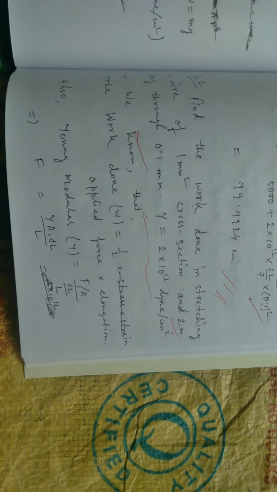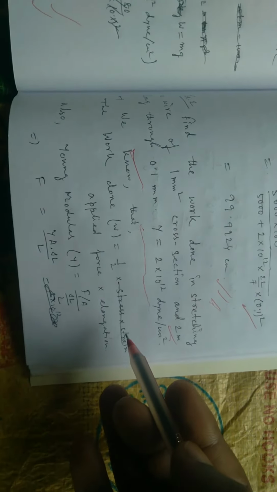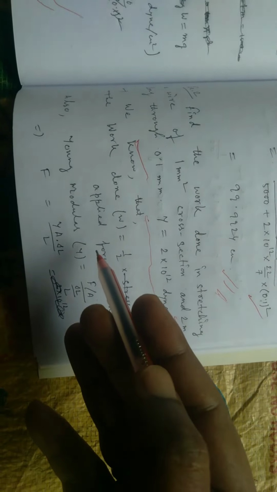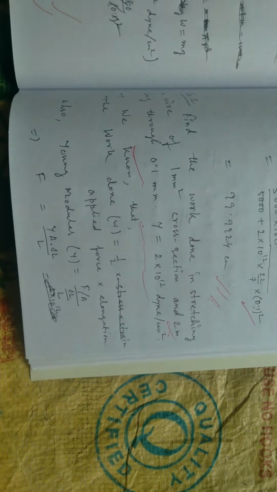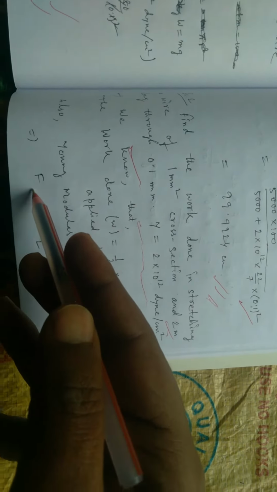We know that work done W is equal to half into applied force into elongation. Young's modulus Y is equal to stress by strain, F by A by delta L by L, so F will be YA delta L by L.